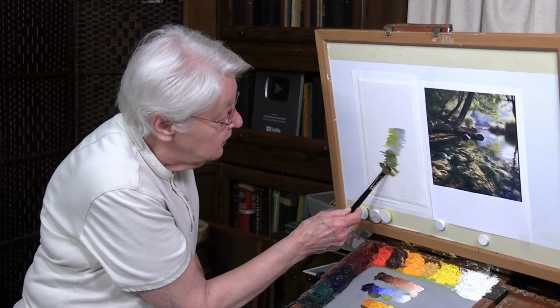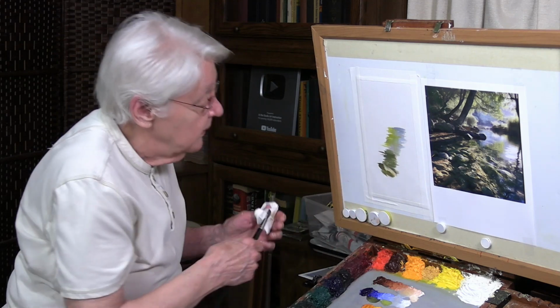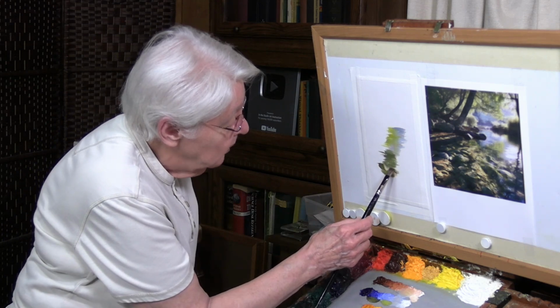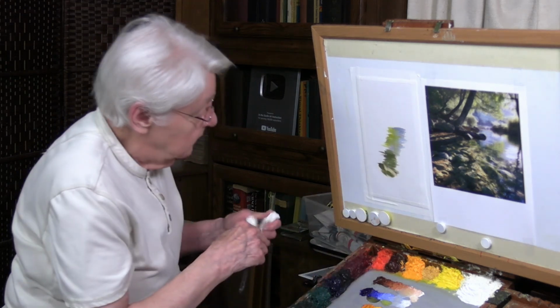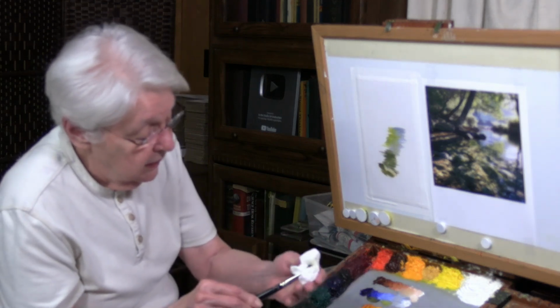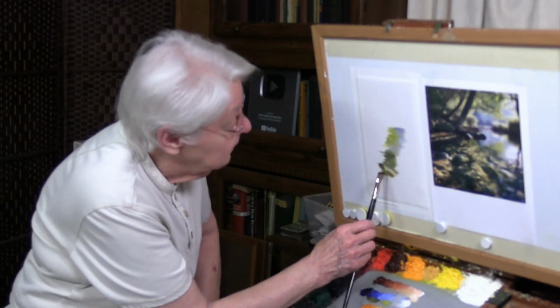And so I'm going to now just take the edge of my brush and blend that. And then I'm going to take the edge of my brush and just sort of move this shape right into it. And I'll do the same thing, wiping the brush off really good here, like that. And then do the same thing here.